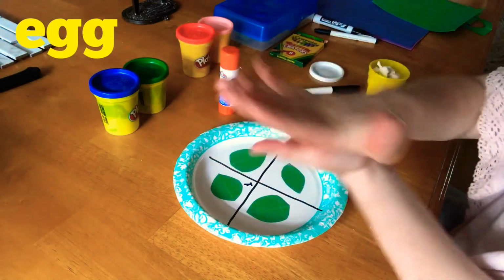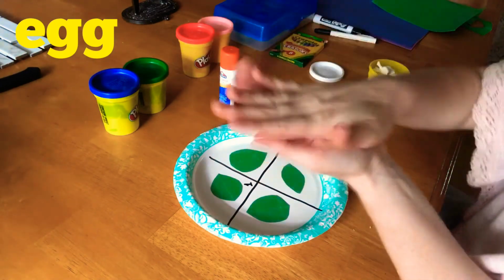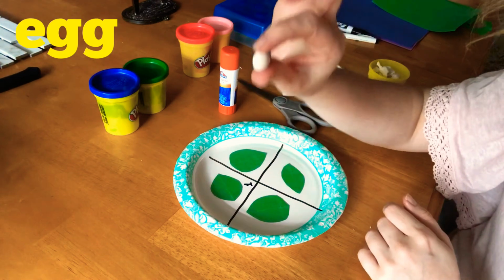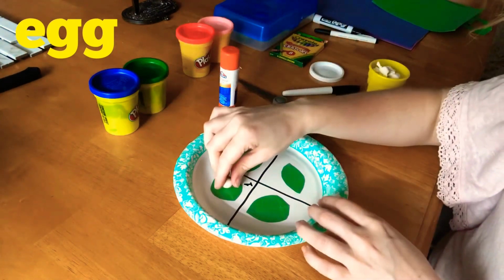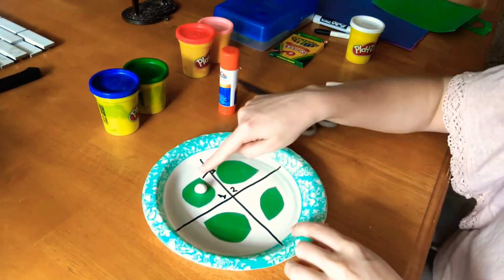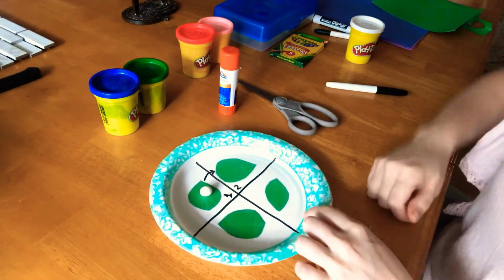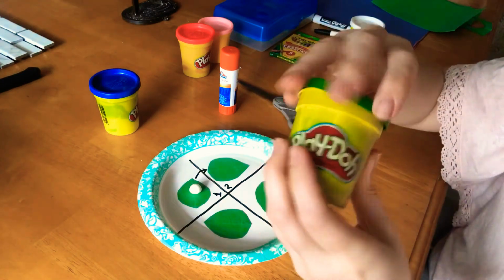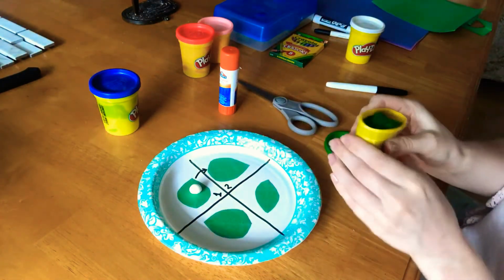I'm gonna roll it between my 2 hands. Really nice and easy, and there it is. All I need to do is put it there. My first stage is ready. Then goes my second stage. After that, see the arrow showing? After the egg comes out a caterpillar.